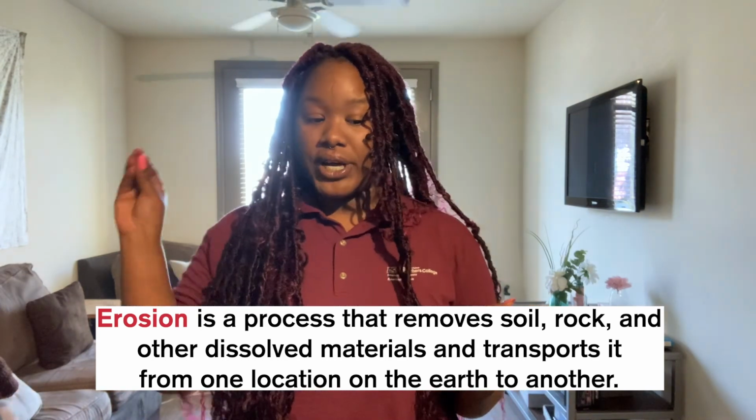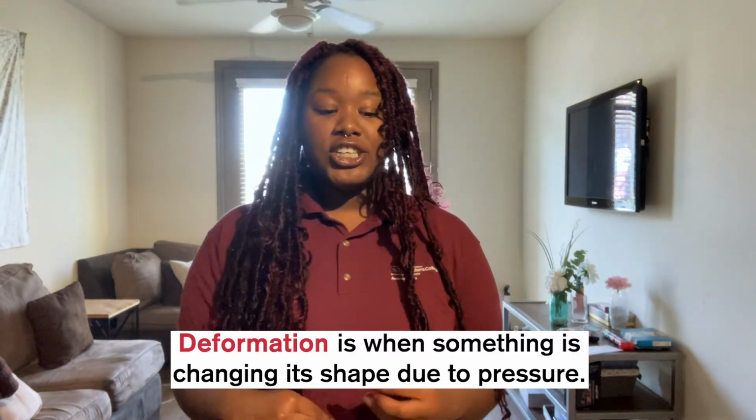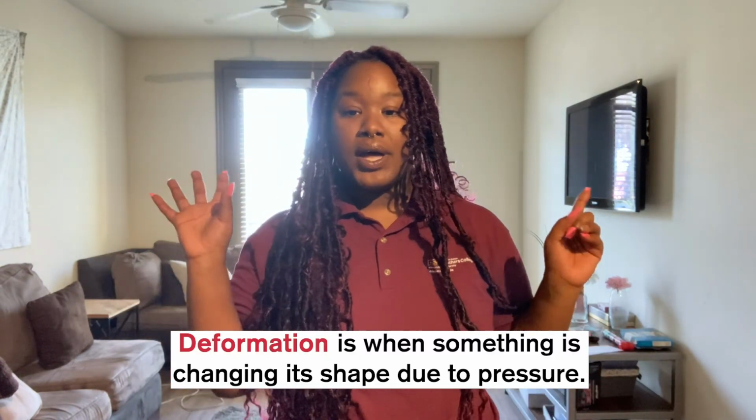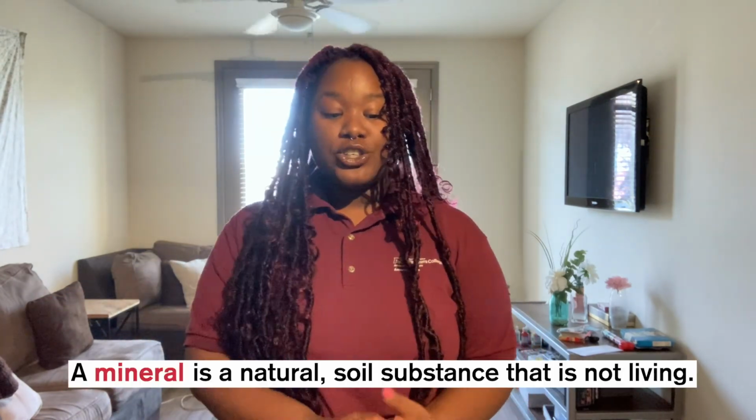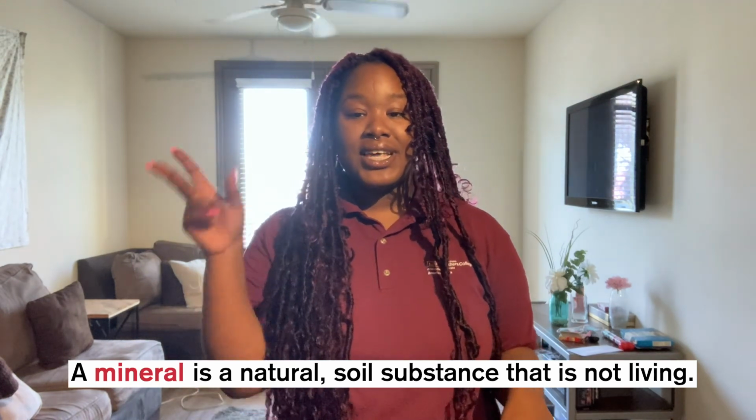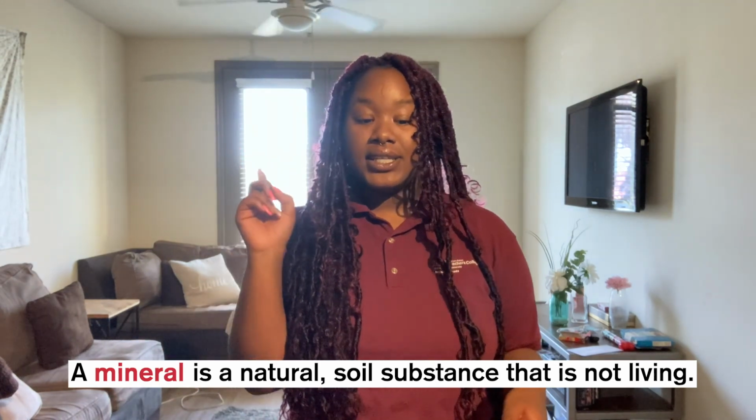the earth to another. Our next word is deformation, which is when something is changing its shape due to pressure. And finally, our last word is a mineral, which is a natural soil substance that is not living. So let's get right into this activity.